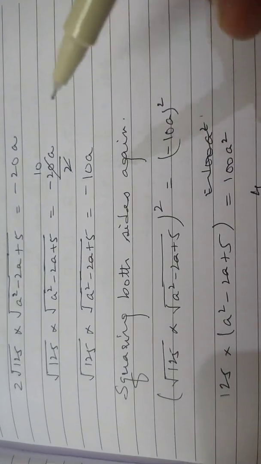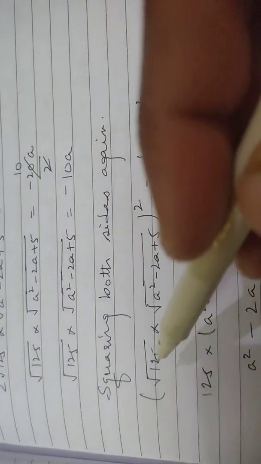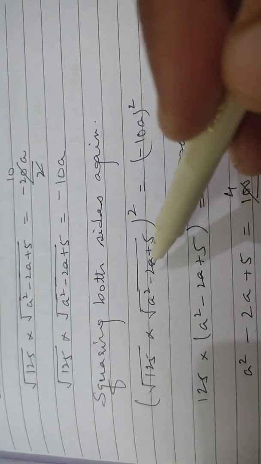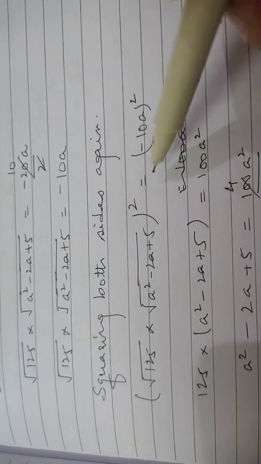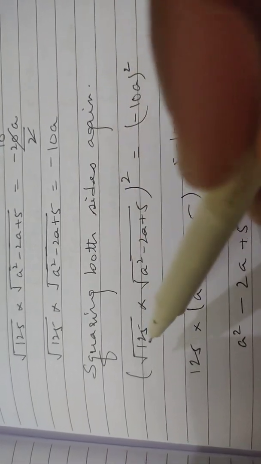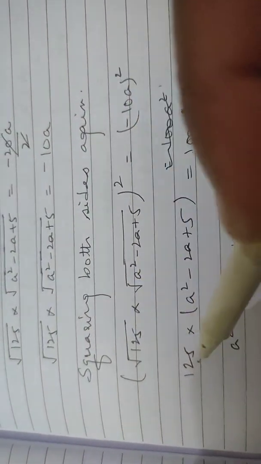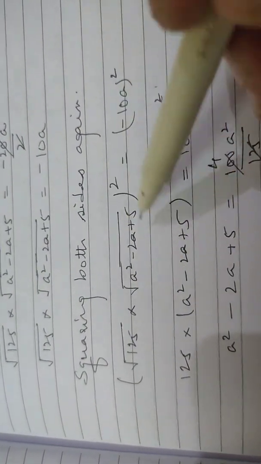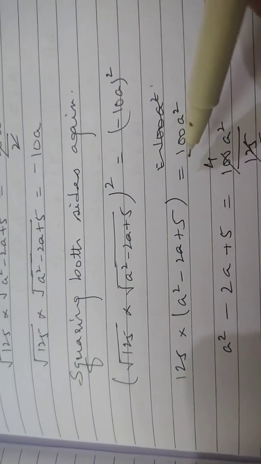So again we are going to use the same method of squaring both the sides. This time I am going to square this entire part. Root 125 into under root a square minus 2a plus 5 whole square is equal to, on the other side, minus 10a whole square. So this side the root sign will be removed and this term can be written as 125 into a square minus 2a plus 5, and on this side it is equal to 100a square.